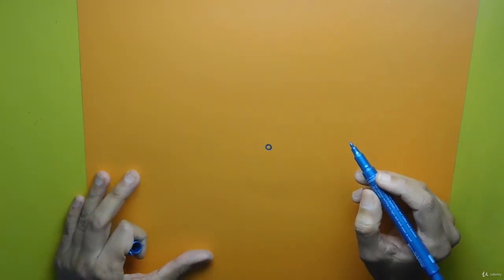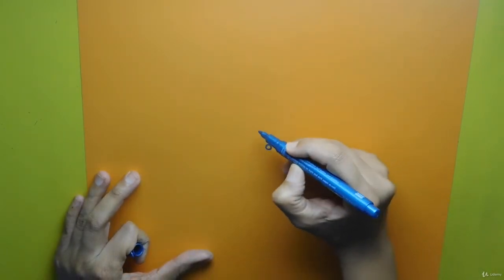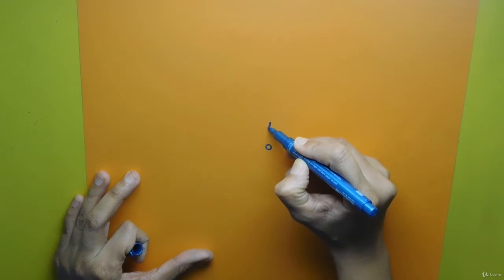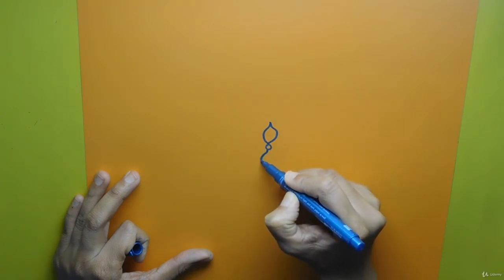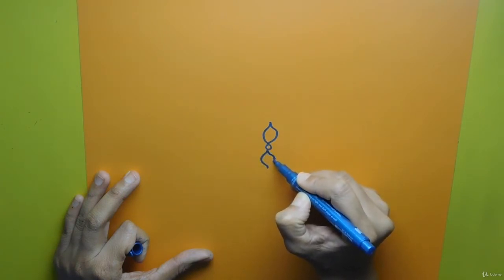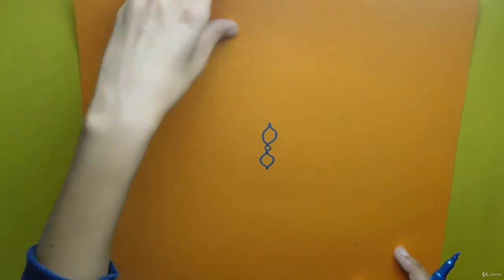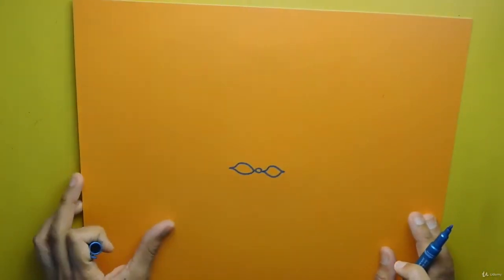So what I'm going to do is add a petal up here, and I'm going to do the same on the opposite side, trying to make them more or less the same size.